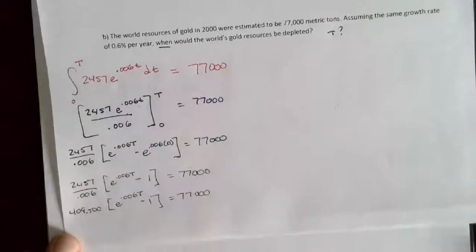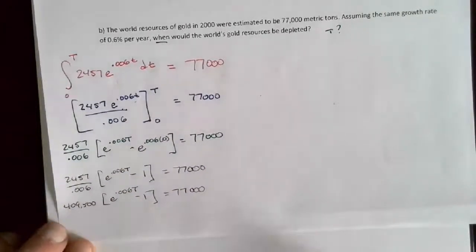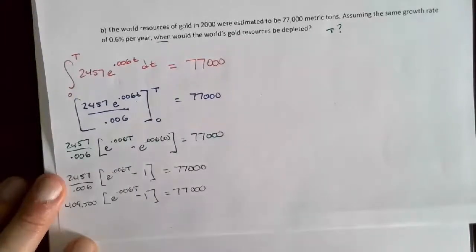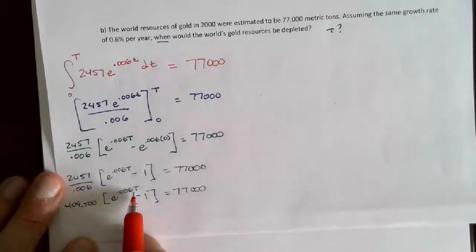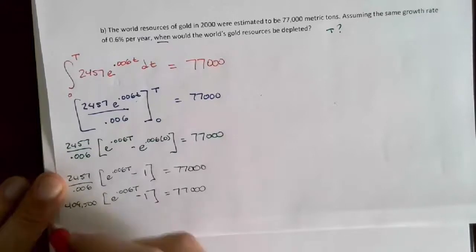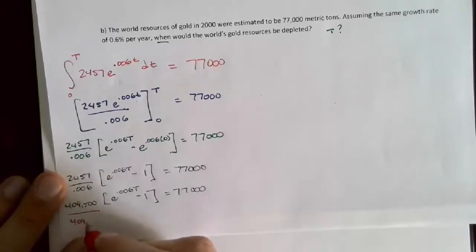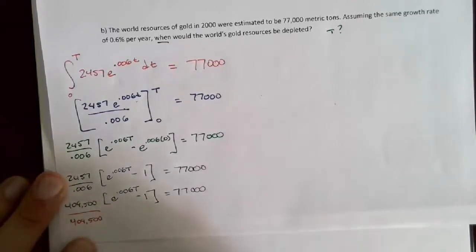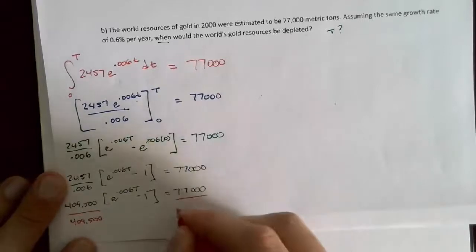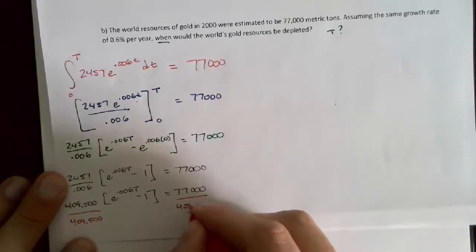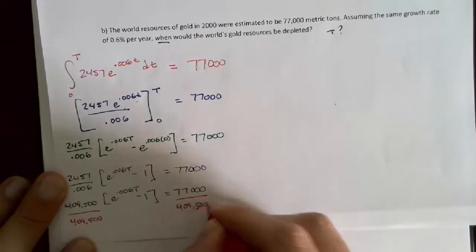To solve this, first I'll divide by 409,500, because really the goal is to get capital T out of this exponent, and I can't do that until I isolate the exponential. So we're going back to solving methods we've used in the past. You divide by 409,500 on each side.